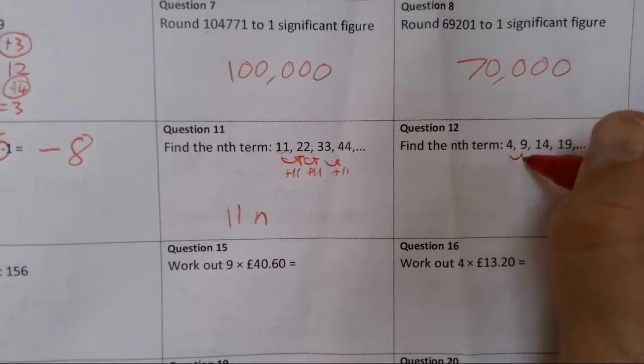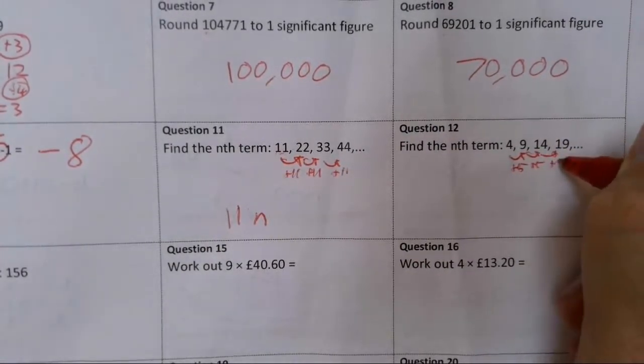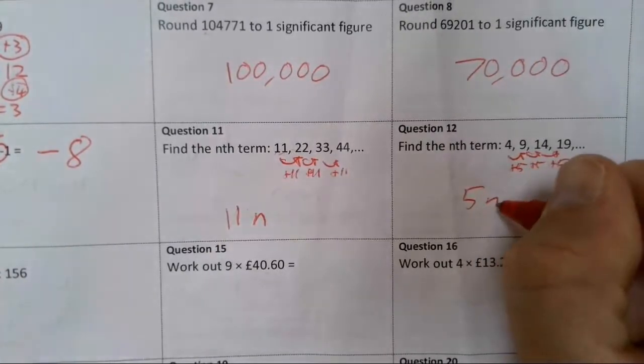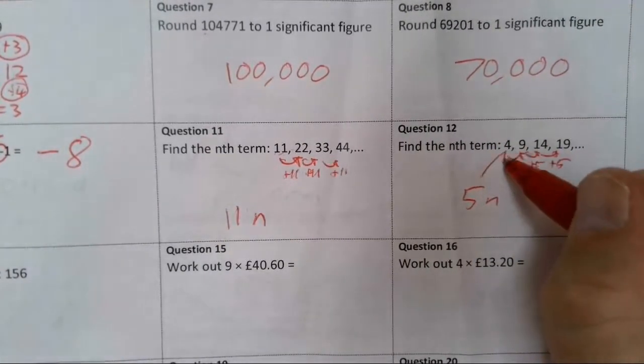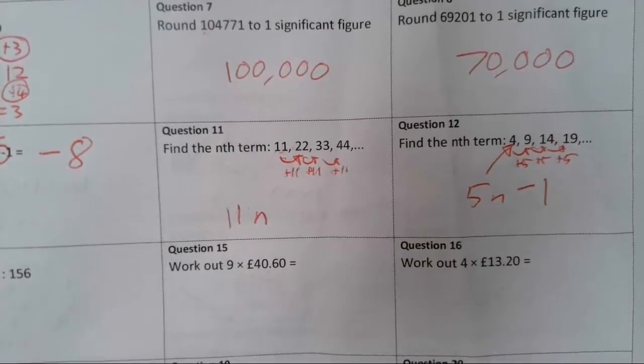This one, we're going up 5 each time. Up 5, up 5, up 5. So we've got 5n. How do I go from 5 to that 4? You have to take away 1. So I would have got that.